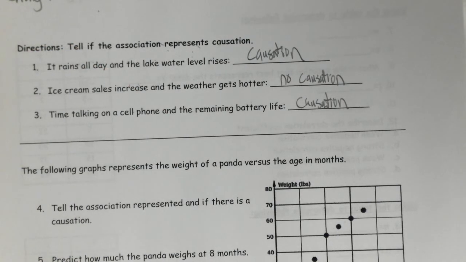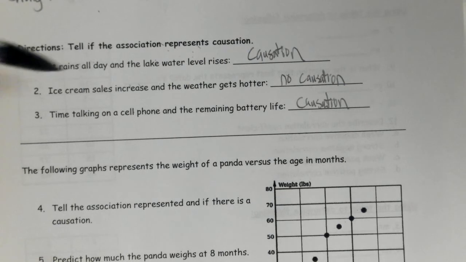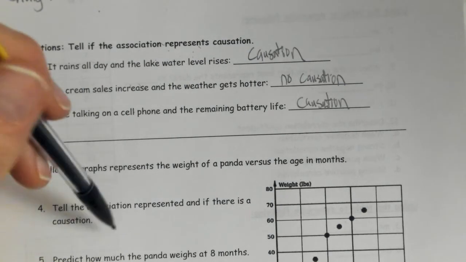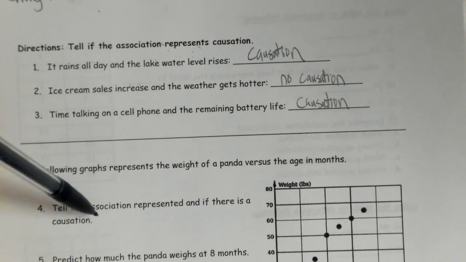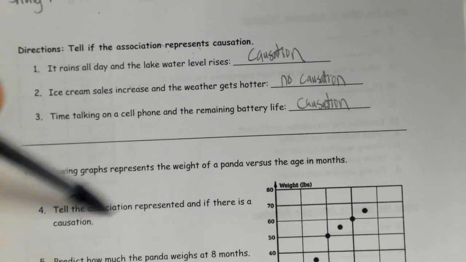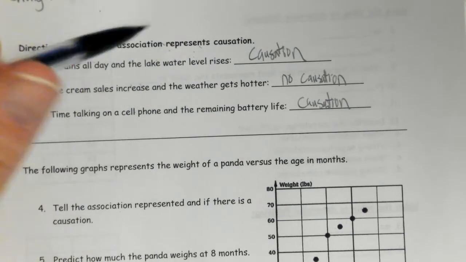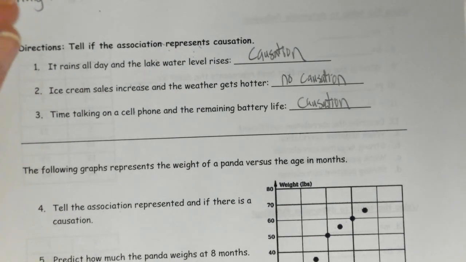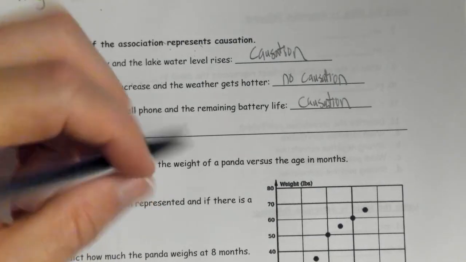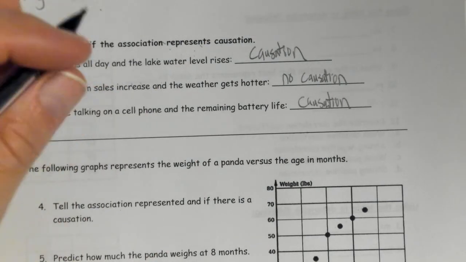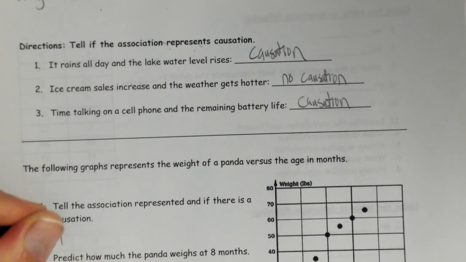All right, so the association that is represented here, if we wanted to describe the correlation that's represented with this data, we would call it a positive correlation.